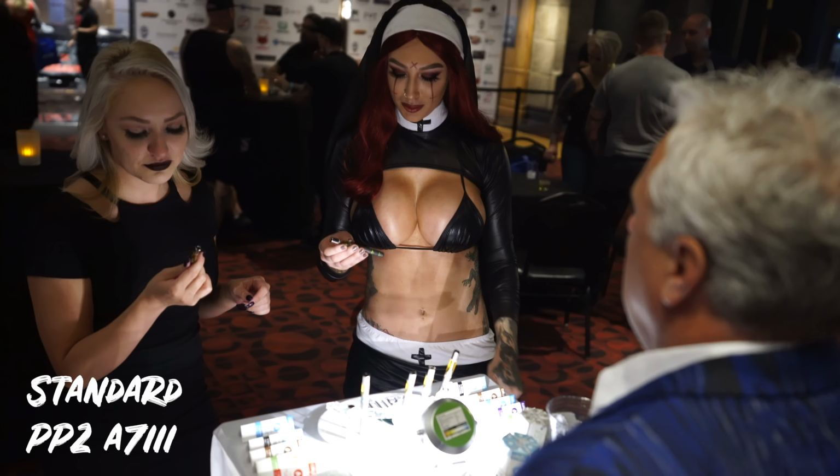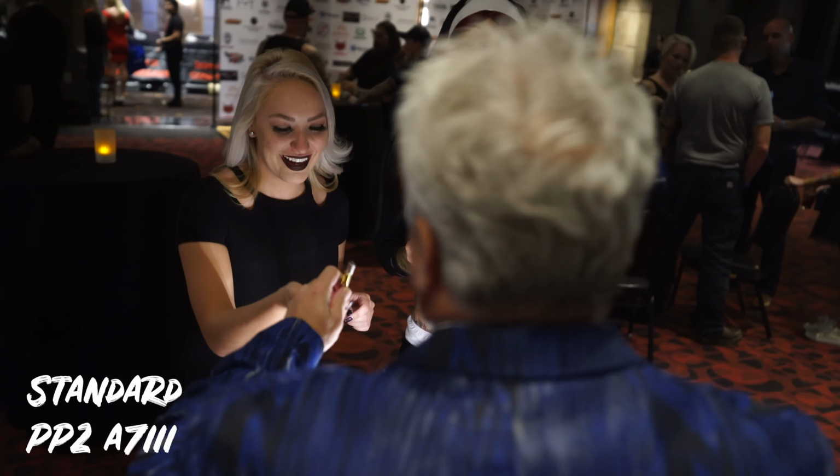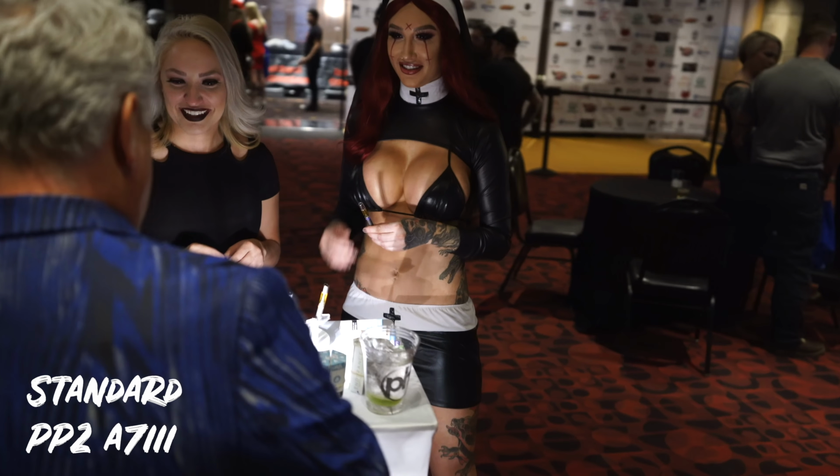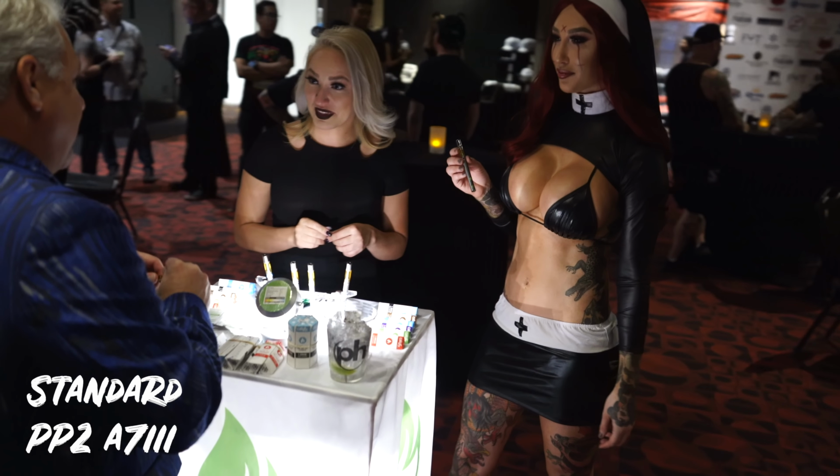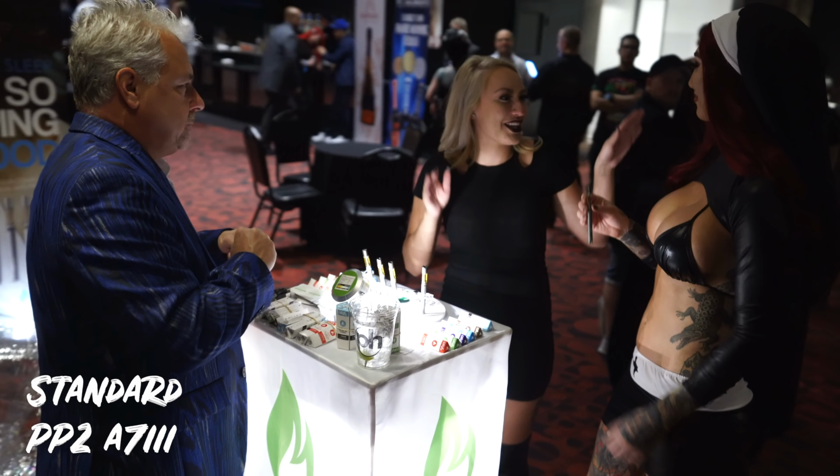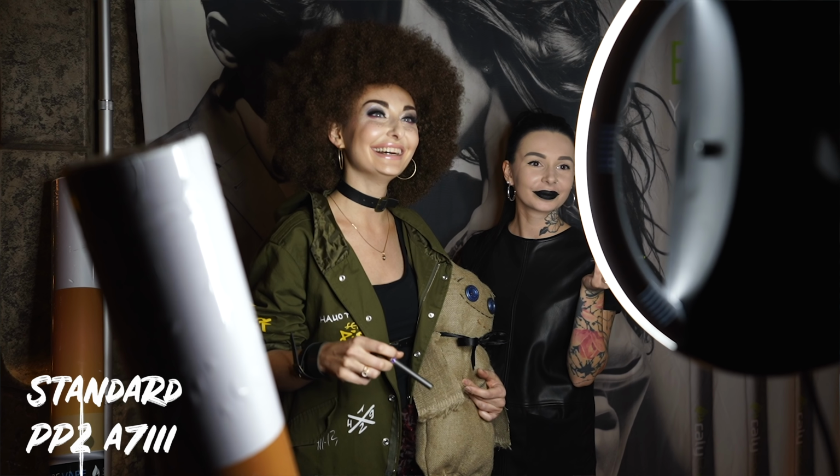Now, with these picture profiles, they handle low light incredibly. On my a7 III, I could crank up that ISO and I'm barely going to see any noise, as you guys are seeing on the screen right now from some expo coverage that I did in a pretty dark area. Now that's the best thing about these.